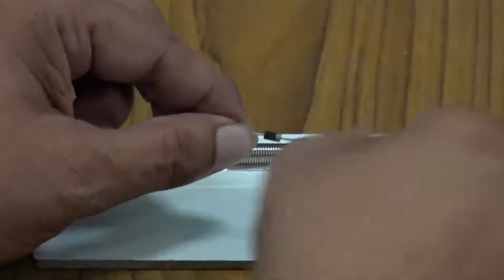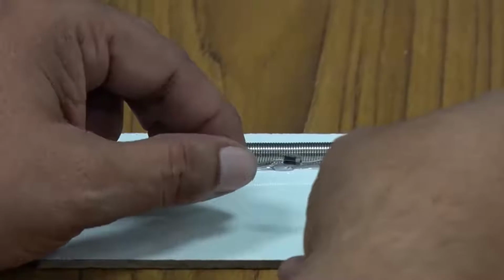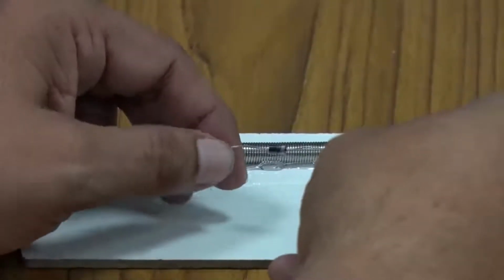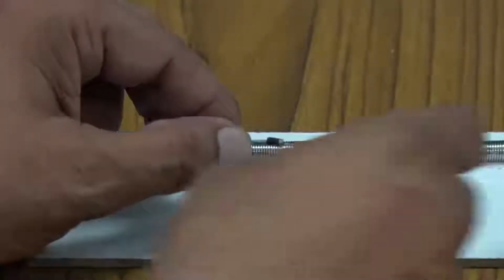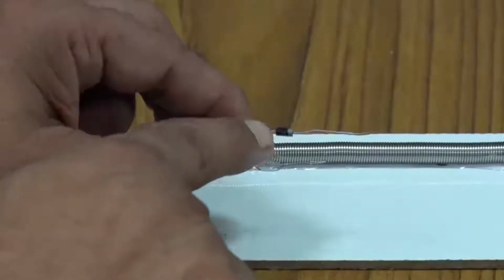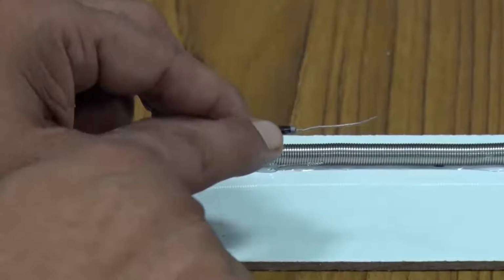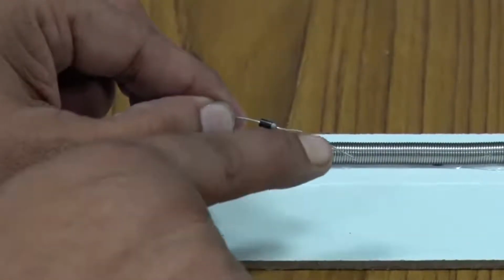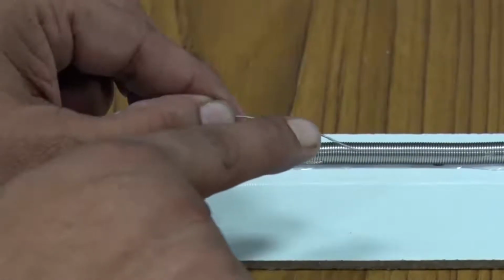This band here, and that is to tell that this is the n type side of this p-n junction. So, this will be your p side where you do not have that silver band, and the other side where you have this silver band, that will be the n side. So, that is how I know about it.